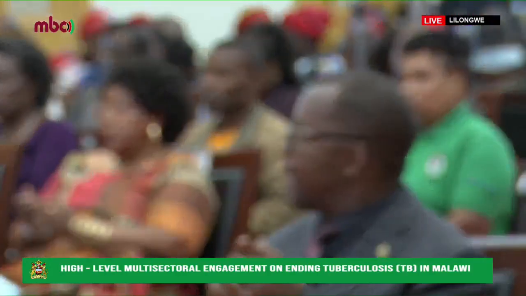Achieving the 2030 goal of ending TB requires intensified efforts to reduce stigma, raise awareness, and deliver accessible care to most affected populations. Your Excellency, stigma remains a significant barrier, preventing many from accessing life-saving services. This event, Your Excellency, will spotlight the role of media, education institutions, and private sectors in TB stigma reduction, TB prevention, treatment, and care as a cornerstone of the Malawi TB strategy. The theme of this high-level multi-sectoral engagement on ending TB is Amplifying Voices to End TB in Malawi.